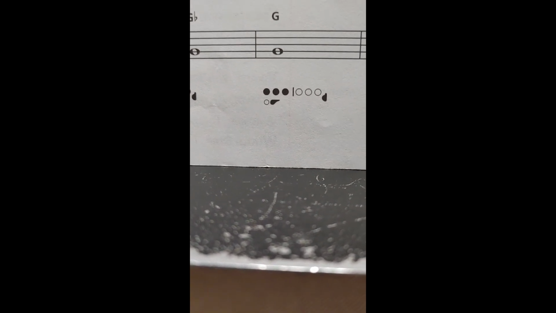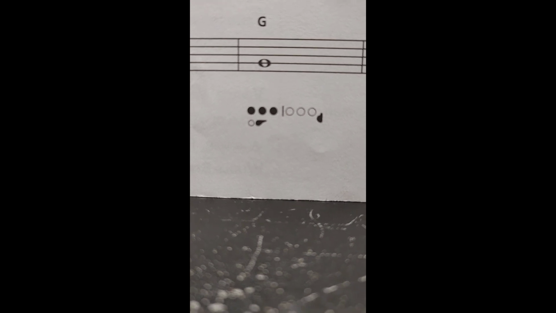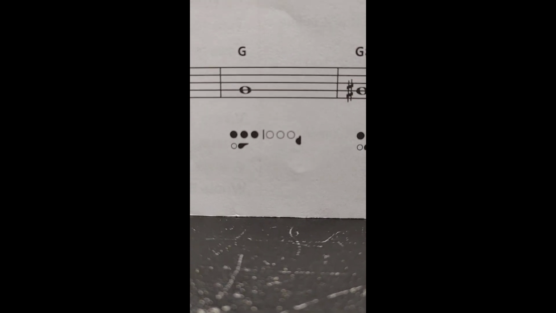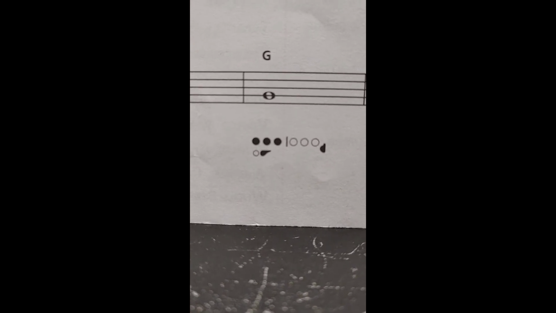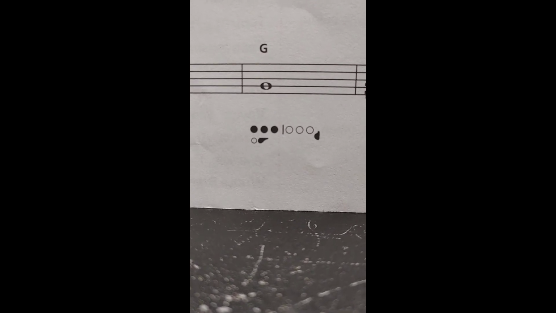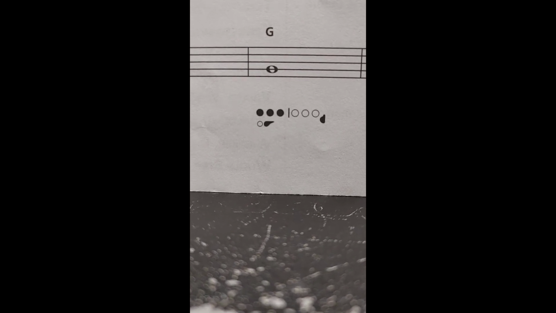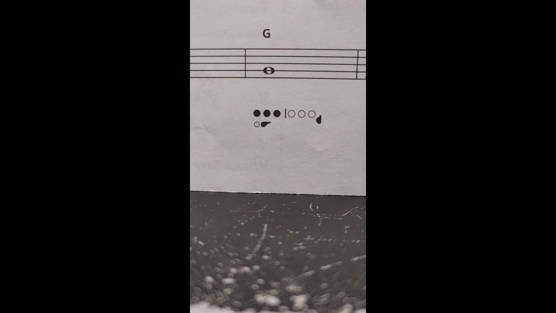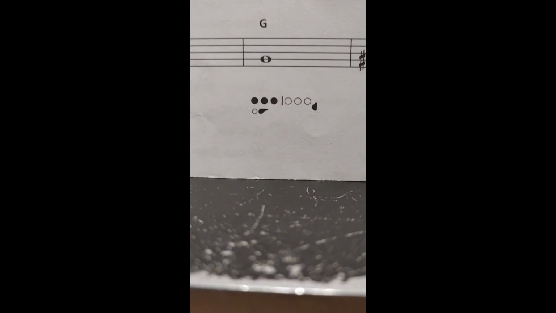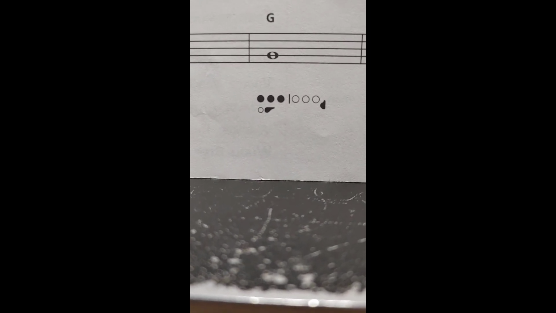Those are keys that are depressed, not sad, but pushed down. That would produce that note right there. So now you have to know what the note is called, how to finger it, and then we're off and rolling. We are two thirds of the way of being able to read music. We know that this note is called G, and this is how we produce a G on the flute.